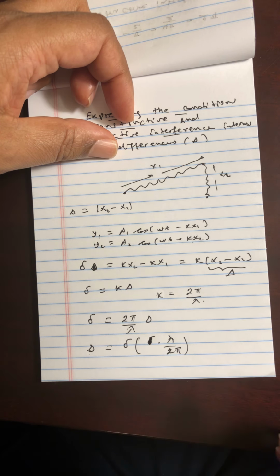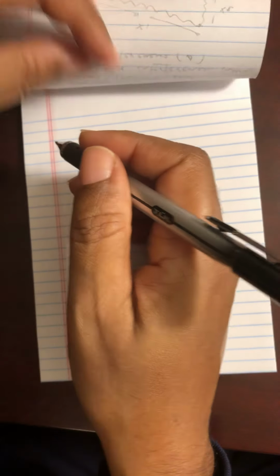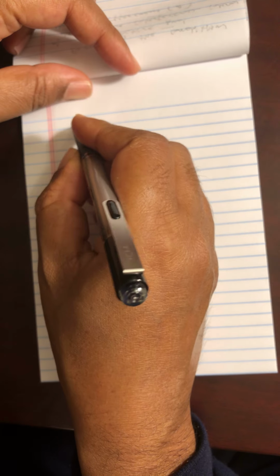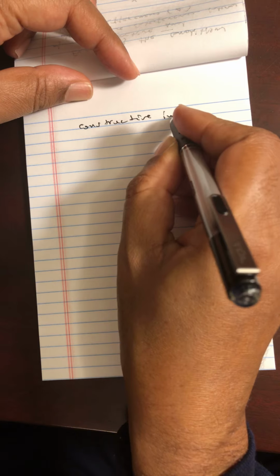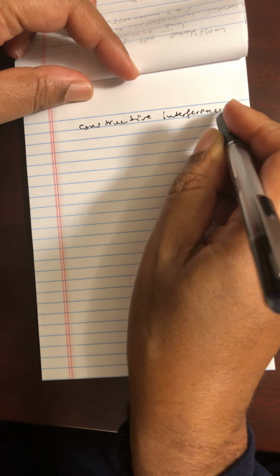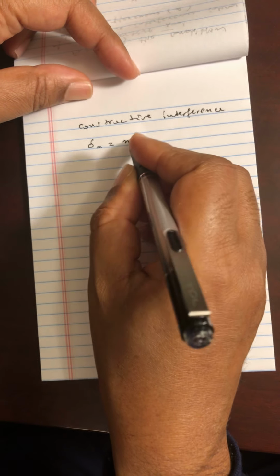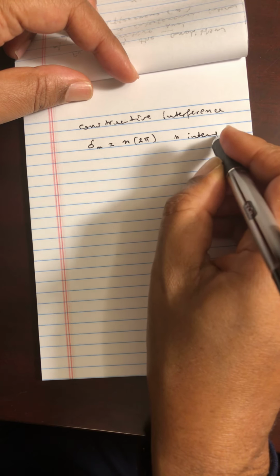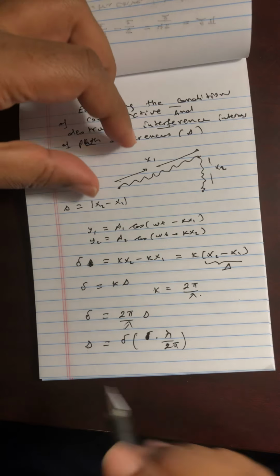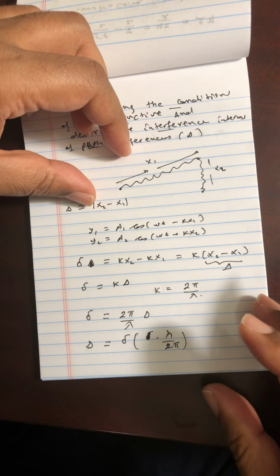All right, now let's go to the conditions. Let's start with constructive interference. For constructive interference, the condition is that the phase difference equals n times 2 pi, an integral multiple of 2 pi, where n is an integer. The path difference is the phase difference times lambda over 2 pi.